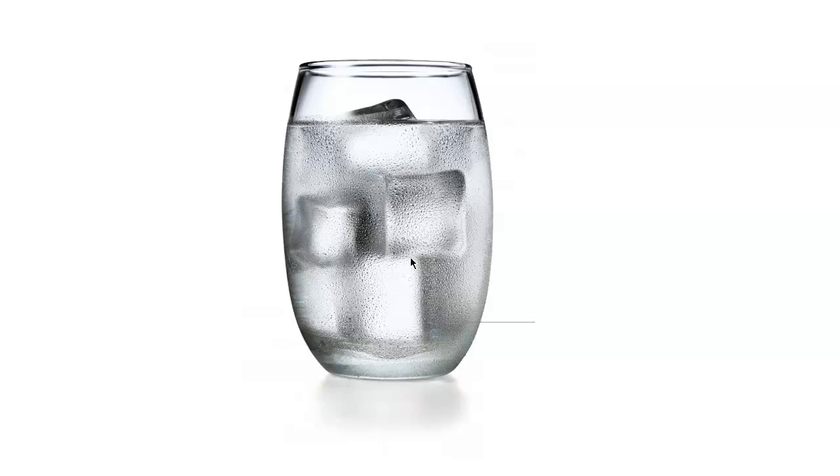So that's what's happening when your glass of ice water is sitting there for a while and you start to see the water on the outside. It's all the water vapor from the outside air that has changed from a gas to a liquid and formed on the outside of the cup. So that's the explanation of what's going on.